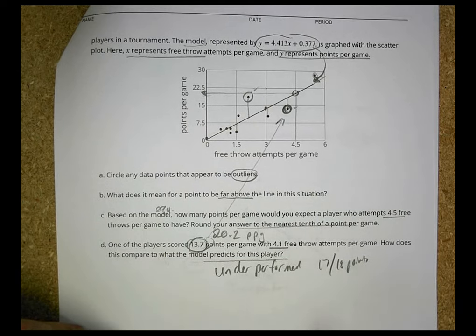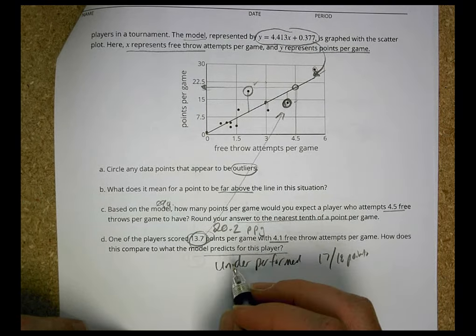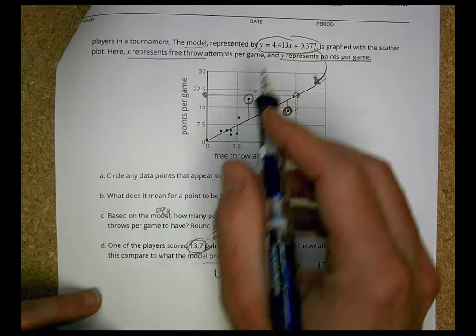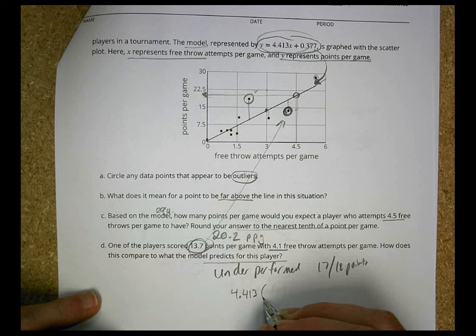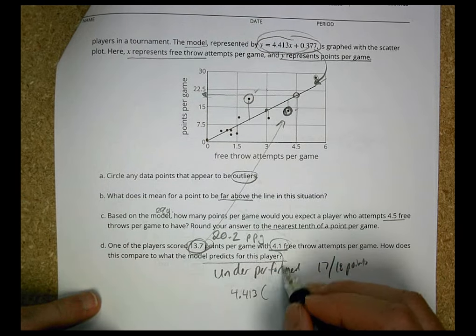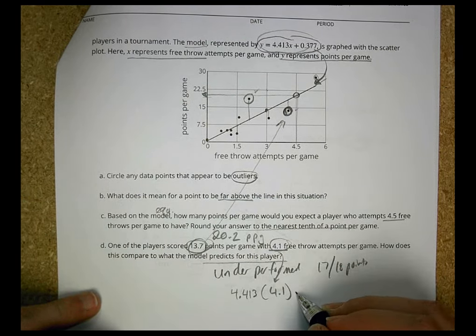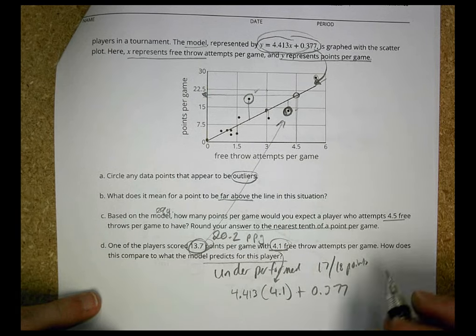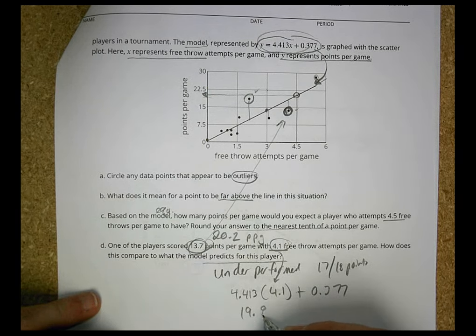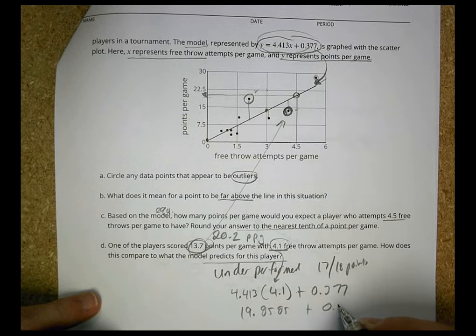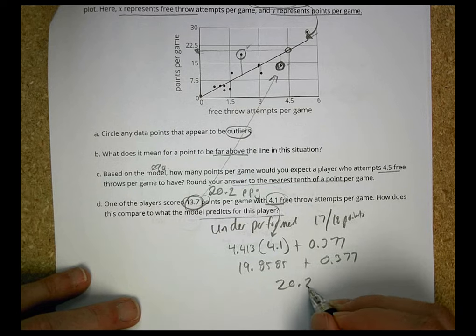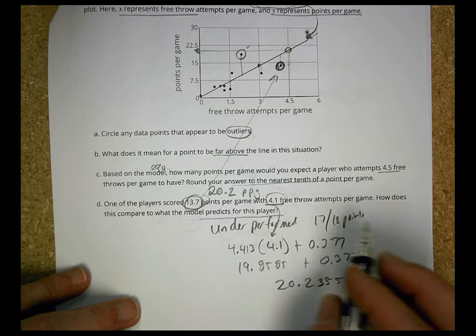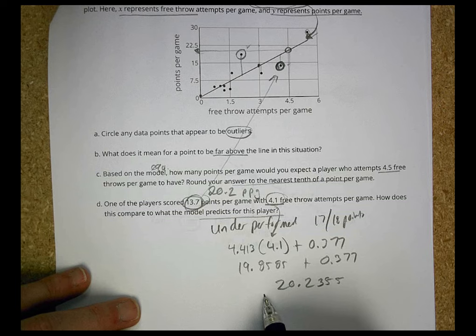Another thing we could look at, again, the model that's based on the graph. Based upon the model, I should be more clear here, you want to use the equation. So let's take a look here. If we do 4.413 times the free throws, 4.1, and we add that to 0.377, this becomes 19.8585 plus 0.377. When we add those together, we end up with 20.23555. And again, looking at nearest tenth there, we would say that's where we are.